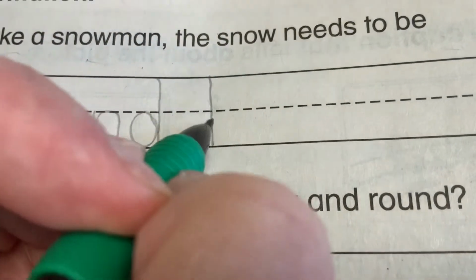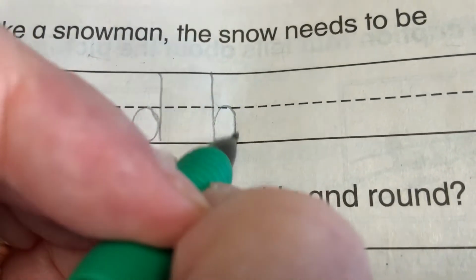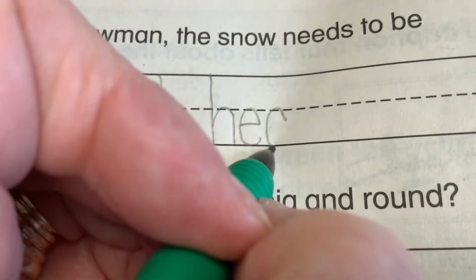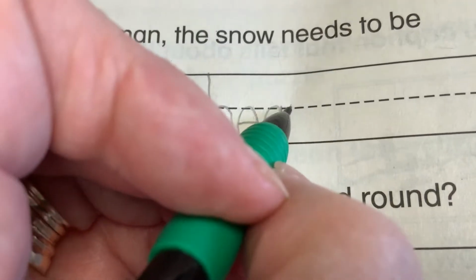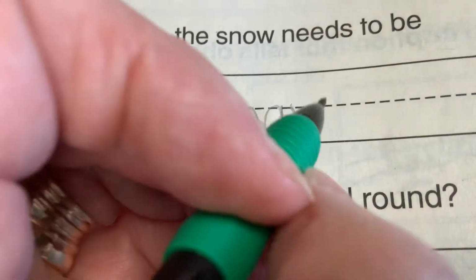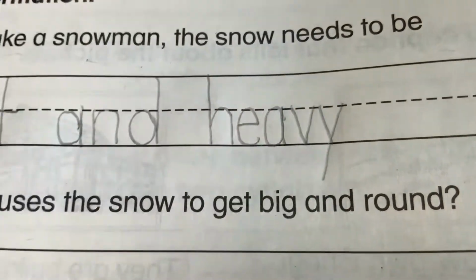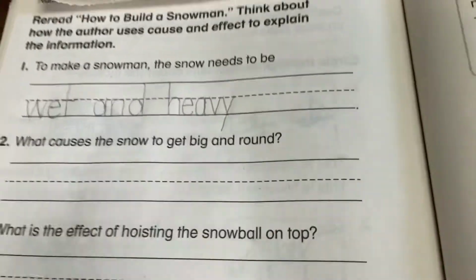Don't remember how to write heavy? First try to sound it out. H, E sometimes says EA, but look at your paper to make sure. Have, that's the V. E, and the E at the end of a two-syllable word is the letter Y. The snow needs to be wet and heavy, and they already have the period there.